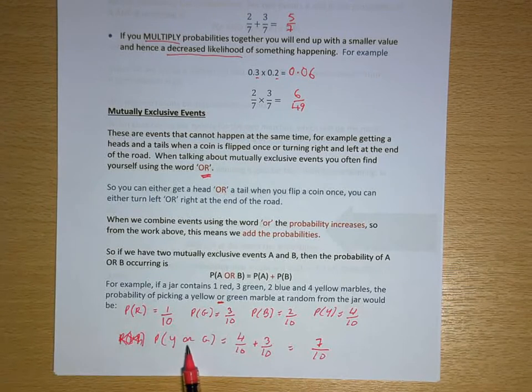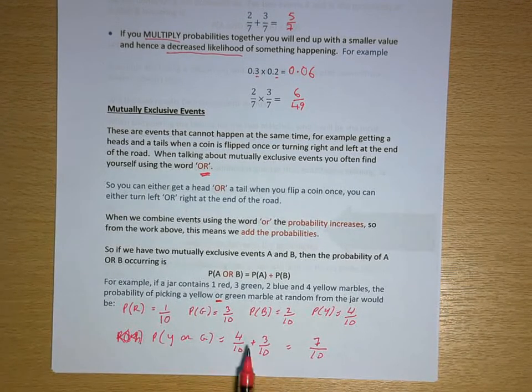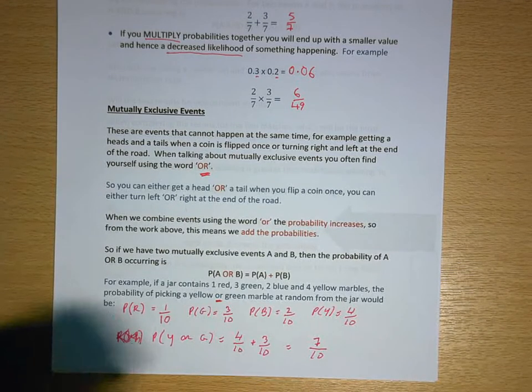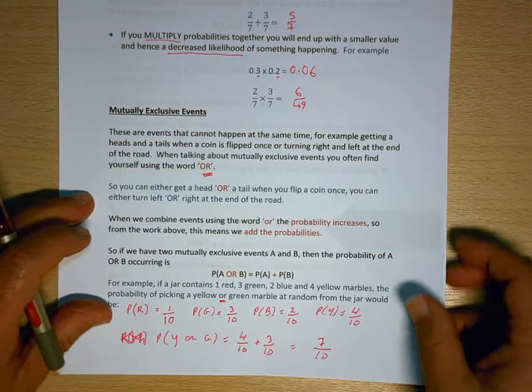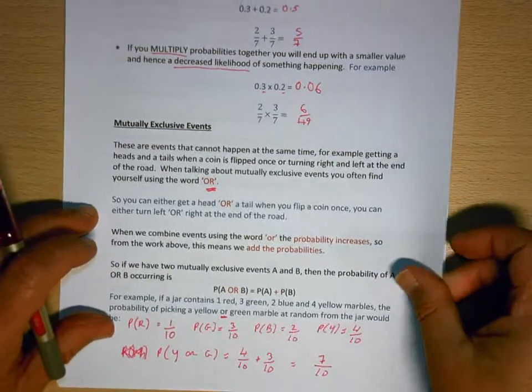So if you're using the word or, you add the probabilities. It's really, really important you fix that in your mind, because next lesson when we come to you looking at probability trees, that's really, really important. So or means add.